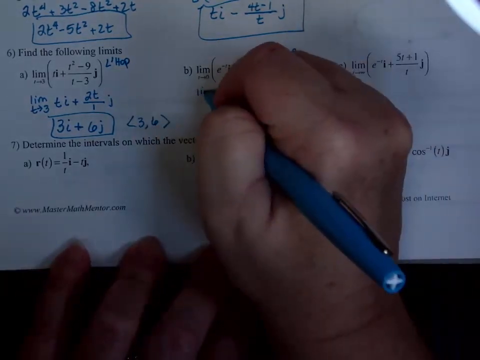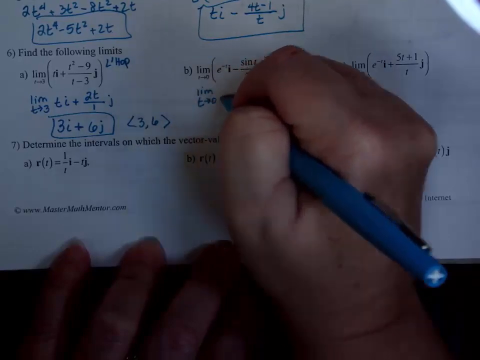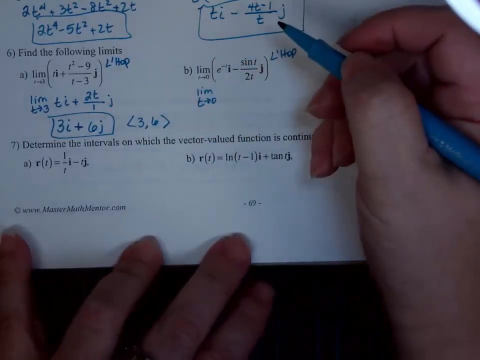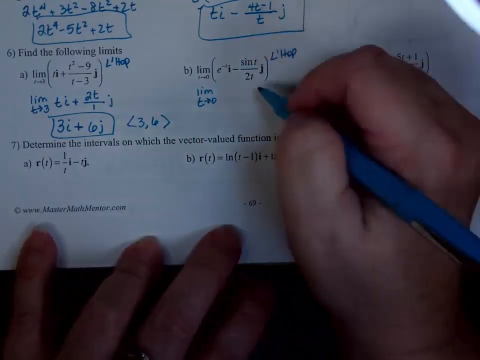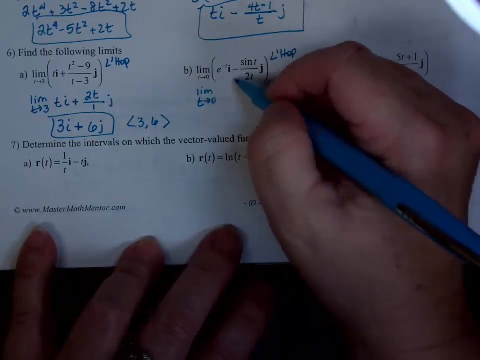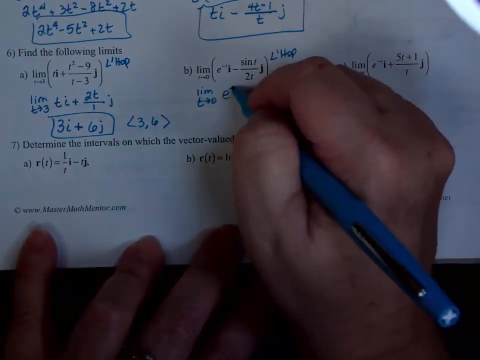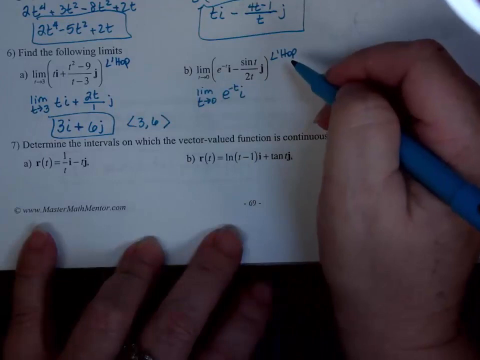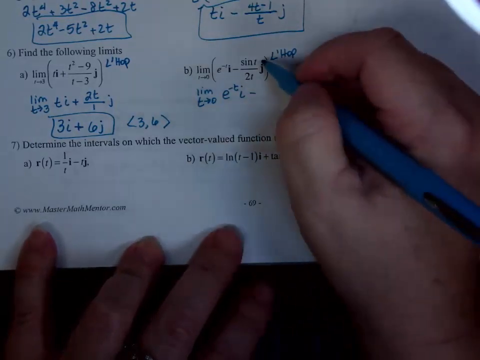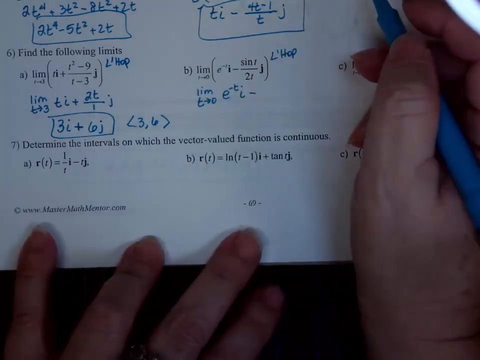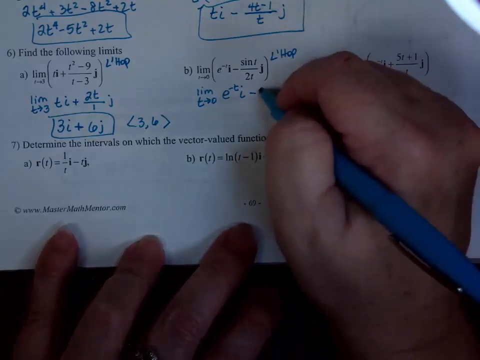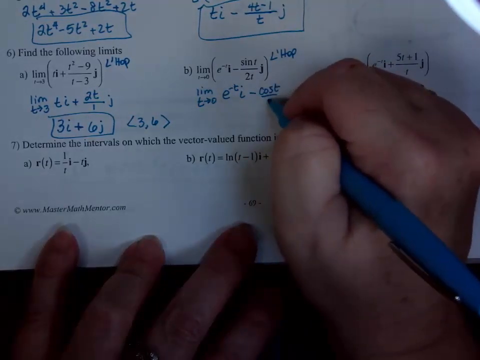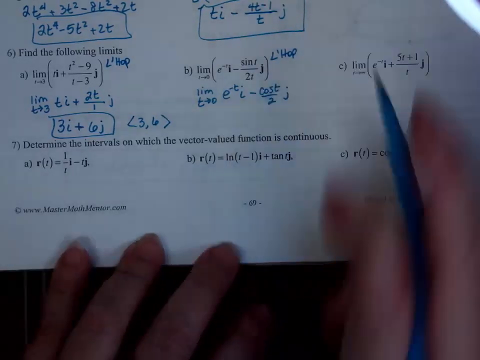So this will be the limit as t approaches 0. Now, I'm not taking L'Hopital's of the first one. I have to just recopy it. Okay? Minus, I'm doing L'Hopital's on the second term only. Cosine of t over 2j.